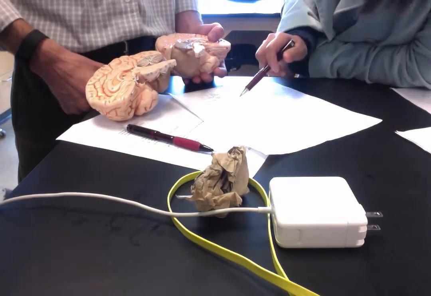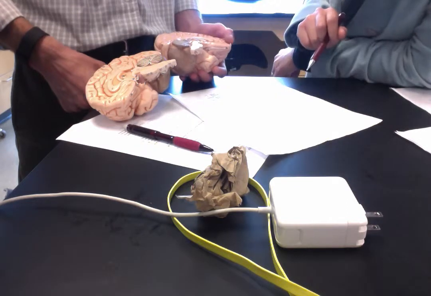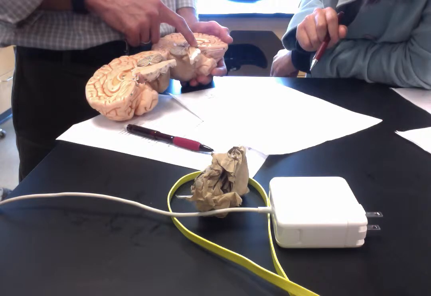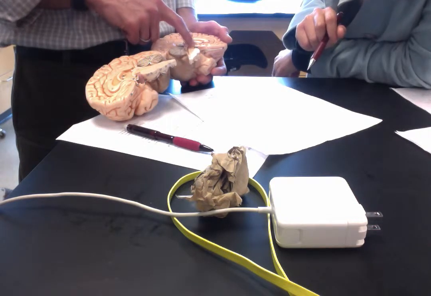Can we see peduncle here? Cerebral peduncles is part of the midbrain. I'd have to ask very specifically to get you to answer peduncle as opposed to midbrain. Okay. All right.